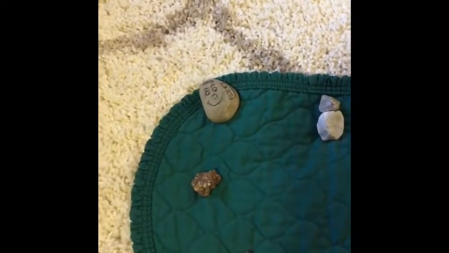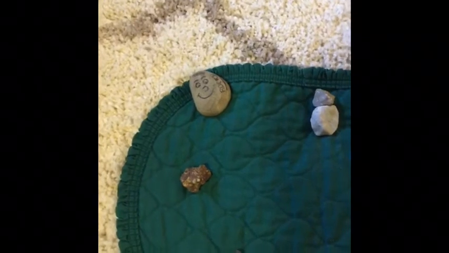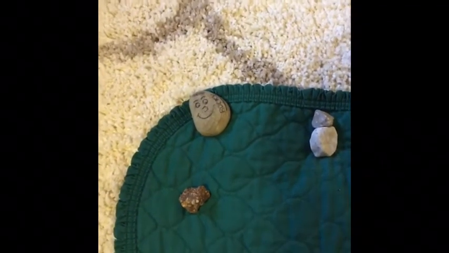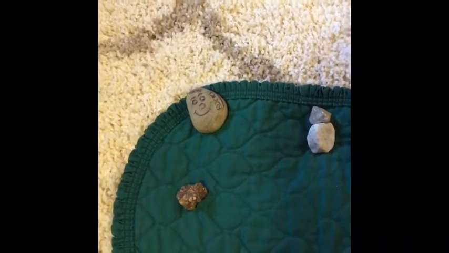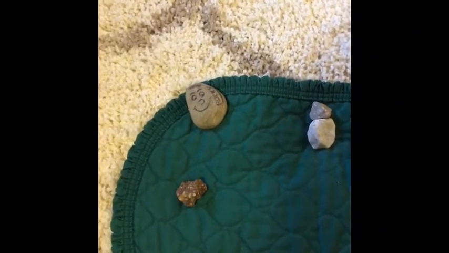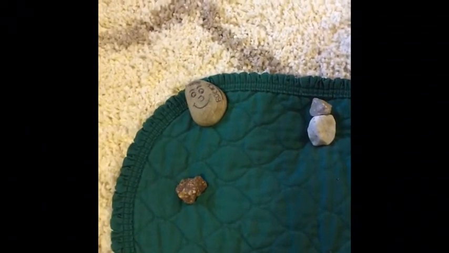Joining us today as well is an old friend of mine, Rocky. Rocky was given to me by a former student many years ago, Hannah, and has been a fixture in this lesson on rocks. And actually, Rocky is a sedimentary rock.